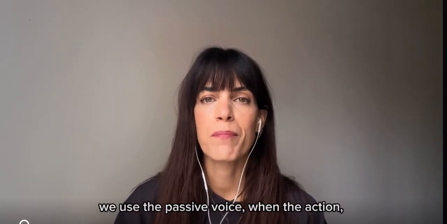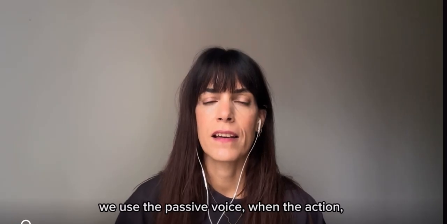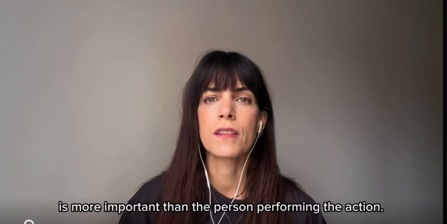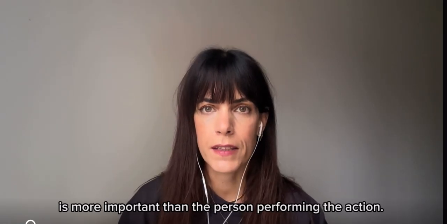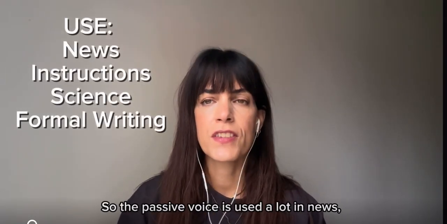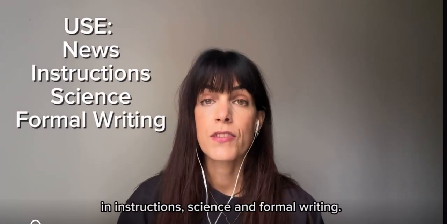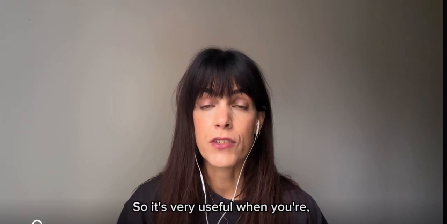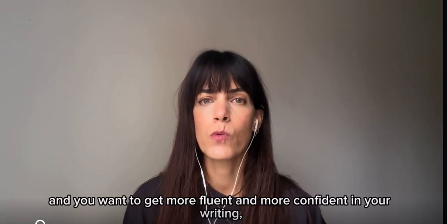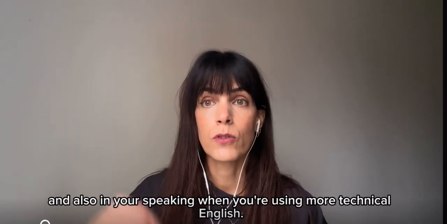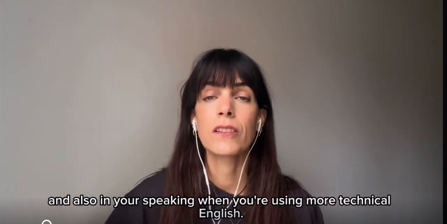In English, we use the passive voice when the action or the receiver of the action is more important than the person performing the action. So the passive voice is used a lot in news, in instructions, science and formal writing. So it's very useful, especially at an intermediate level, when you want to get more fluent and more confident in your writing and also in your speaking when you're using more technical English.